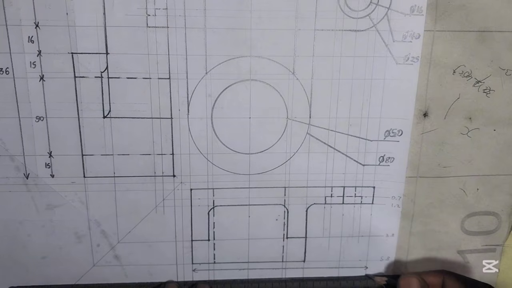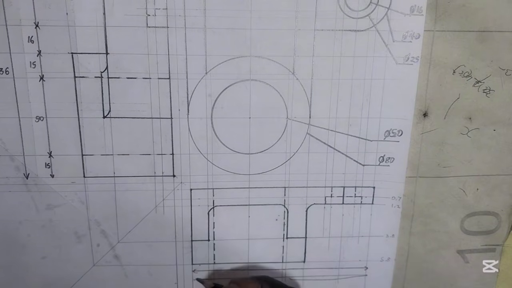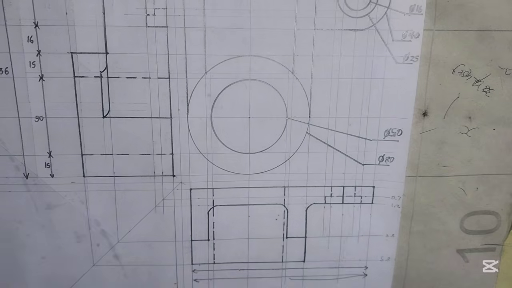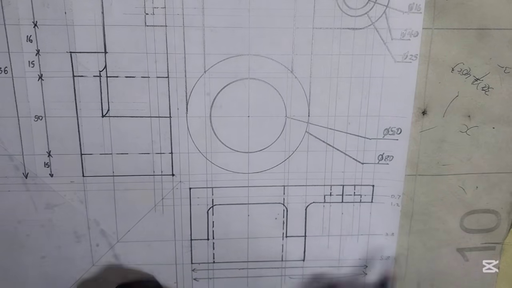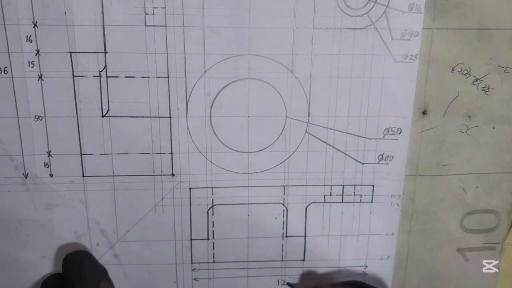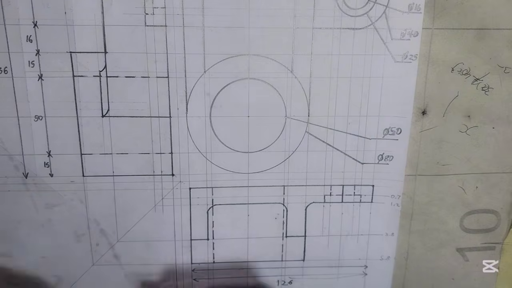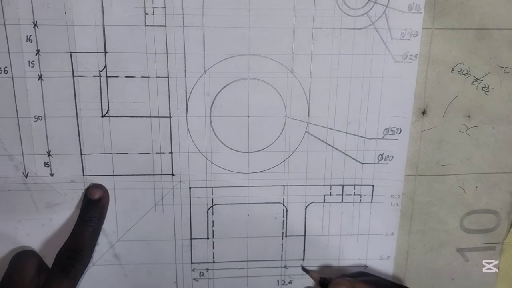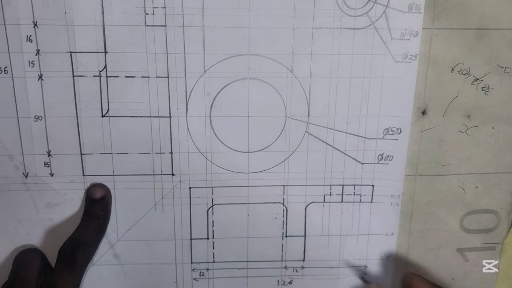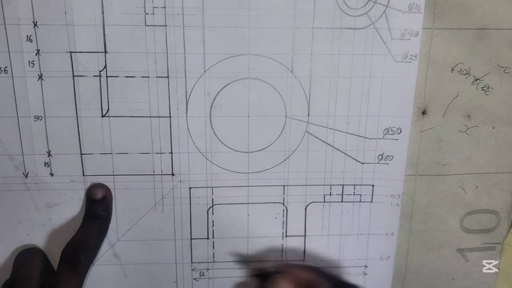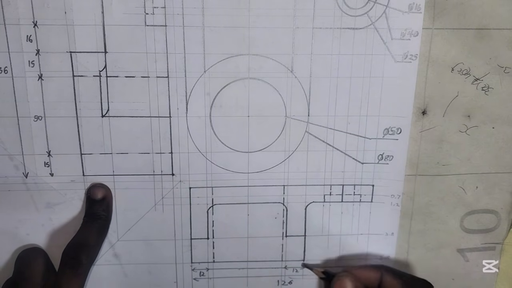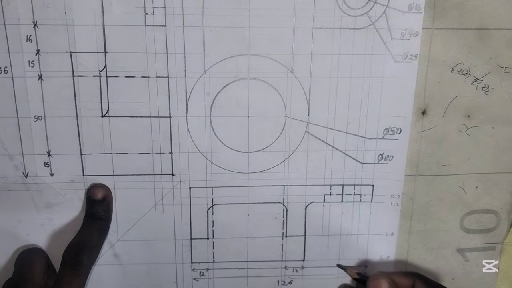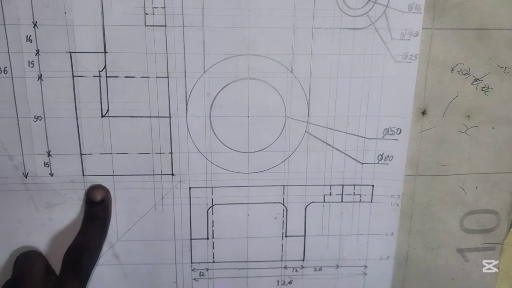Downwards, everything downwards is 126. Then I put some of the dimensions. Here is 12. Here is 12. Then I know everything from here to here is 18. Then from here to here is 26. So that's all for this one.